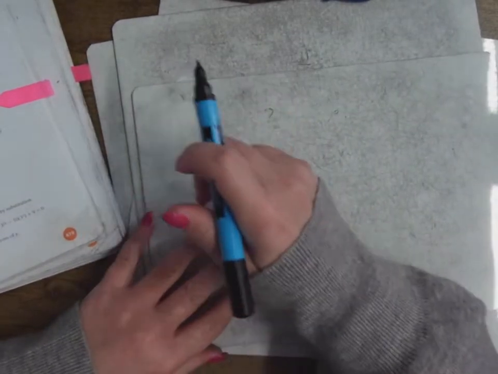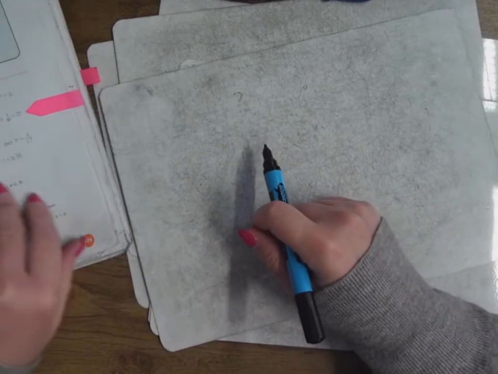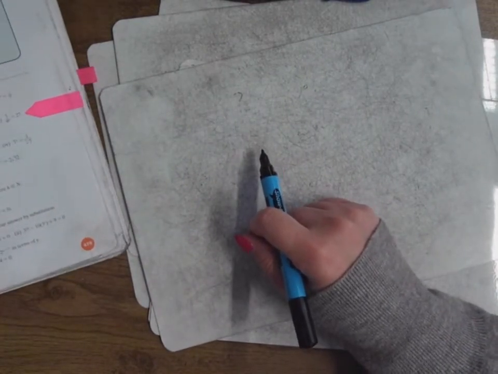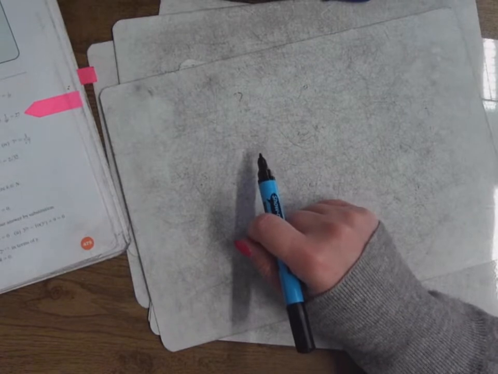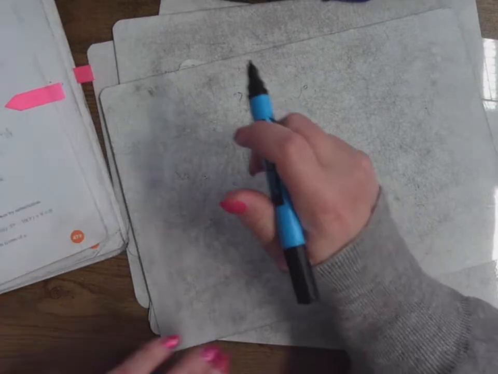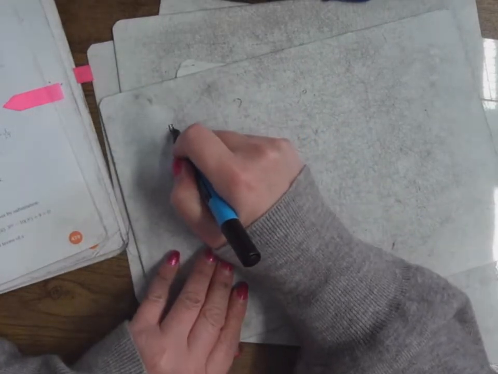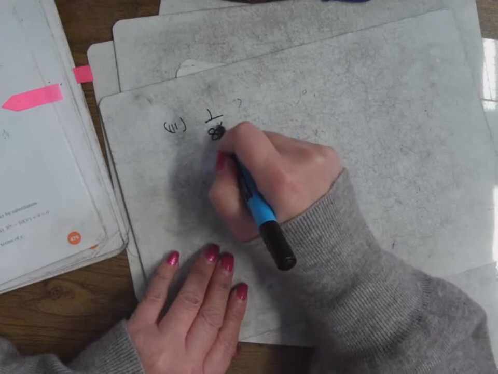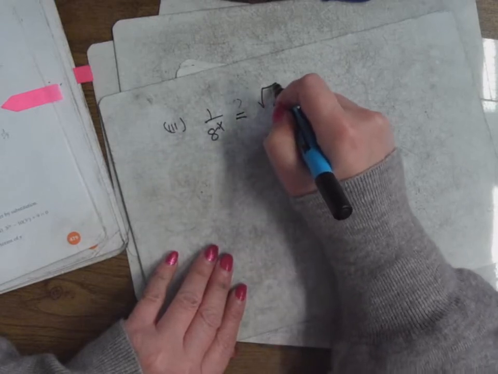Right, okay. Right, anyone need any bit of number 1 done? Any bit of number 2 done? Any bit of number 3 done? Part 3. So part 3 is 1 over 8 to the power of x is equal to the square root of 2.